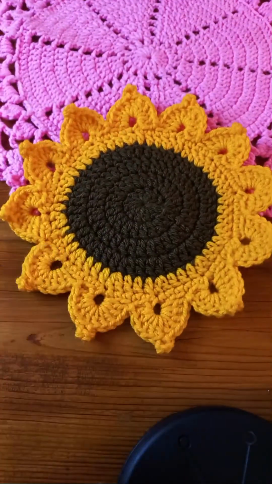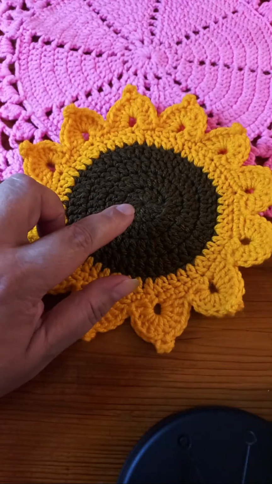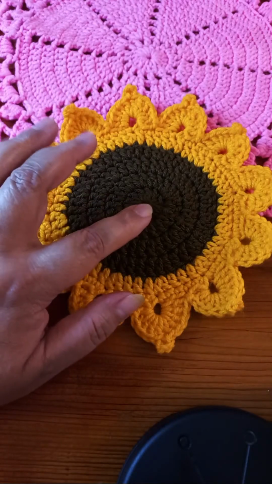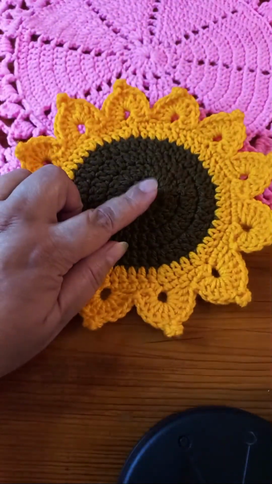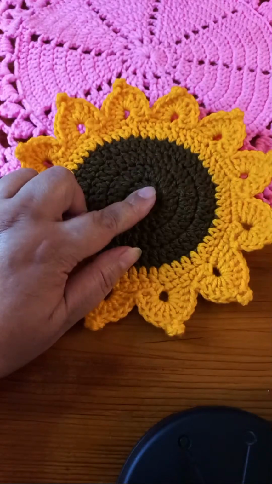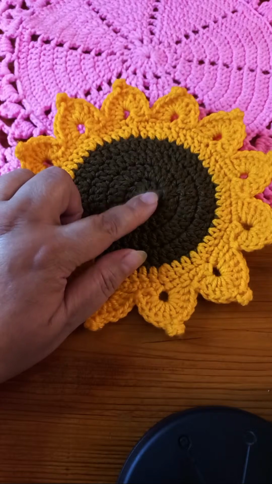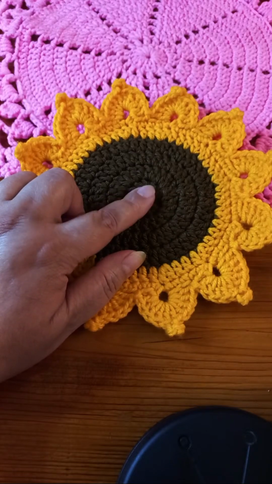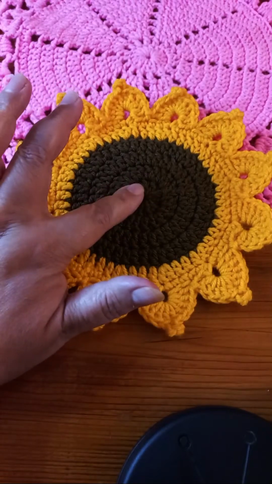Actually, the main cause is that when people make their circle, they used to work 3 chains for the first stitch of double crochet, but I prefer to make 2 chains, and I don't count the 2 chains as a stitch. I always do the number of actual double crochet.